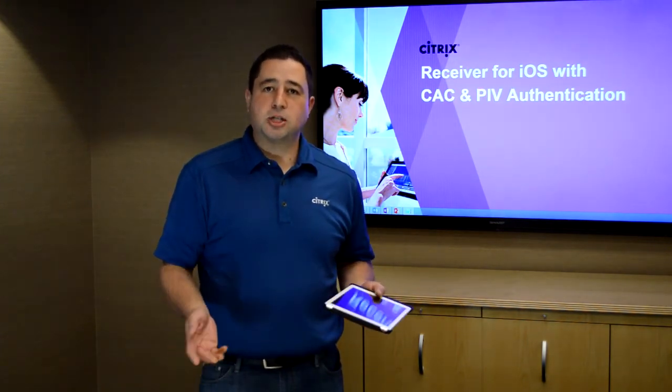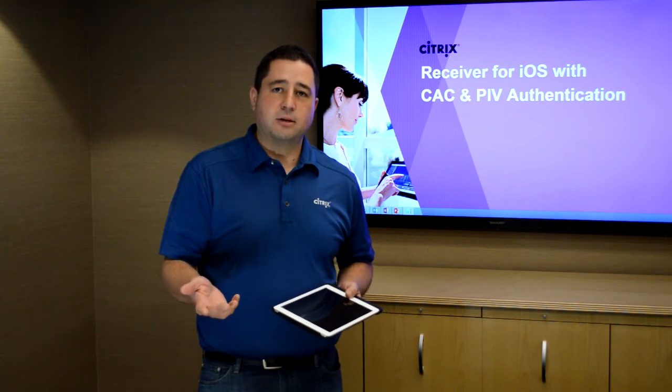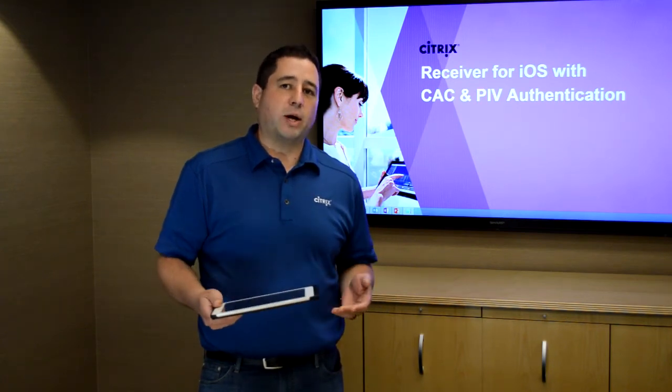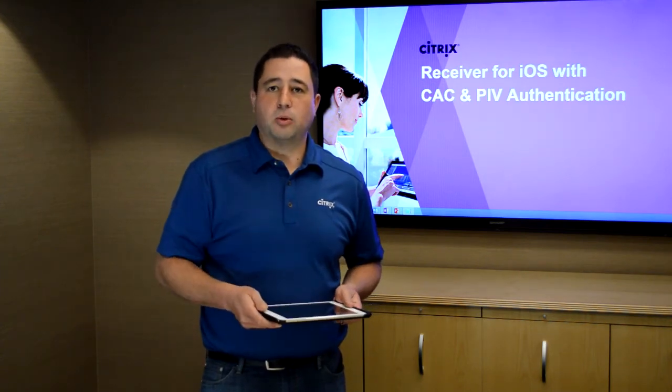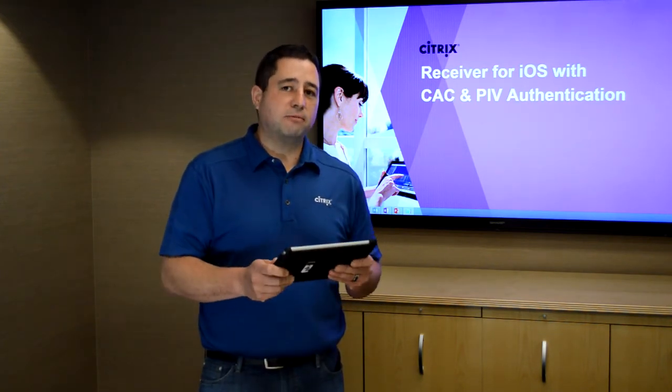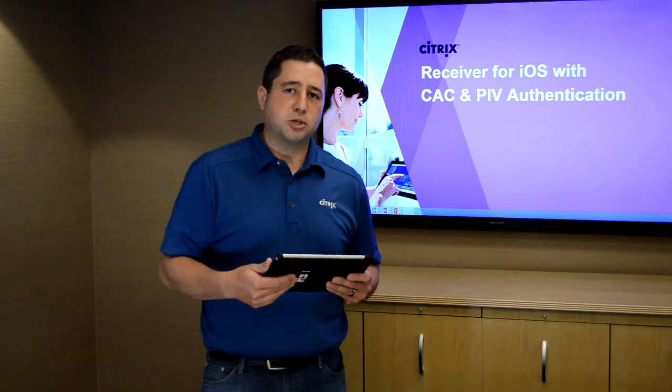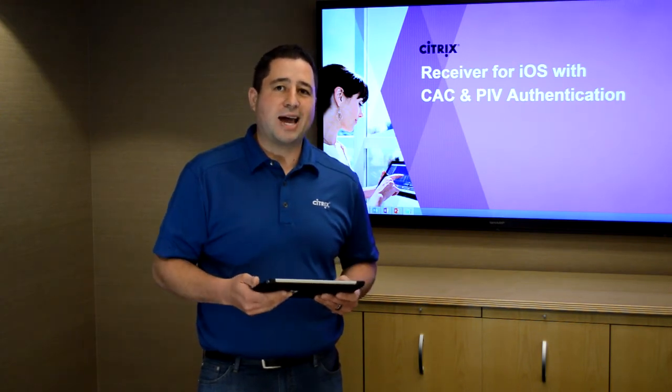This goes beyond just the traveling executive. This can be used in a number of different ways, such as warehouse employees or checkpoint employees, where people need small devices and still need to use their CAC or PIV cards to access those critical applications.